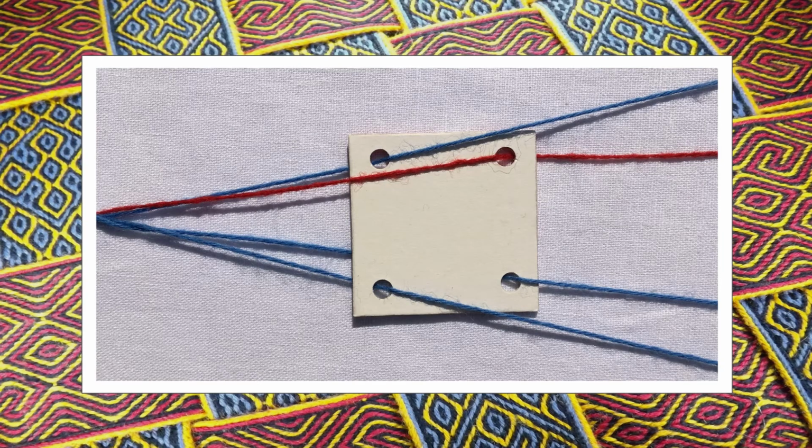Lastly, once you've threaded all of your tablets and you're ready to weave, if you find that one or more of the tablets won't turn, that is often caused by one or more threads passing through the tablet in a different direction to the others. Moving from left to right, you can see that the blue threads come upwards through the holes of this tablet, but the red thread goes downwards into the hole. And this is because the red and blue threads are different threading directions to each other.